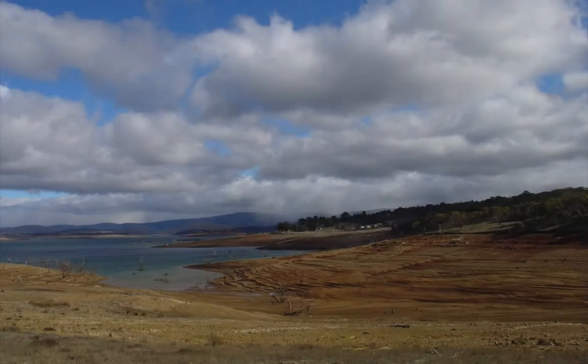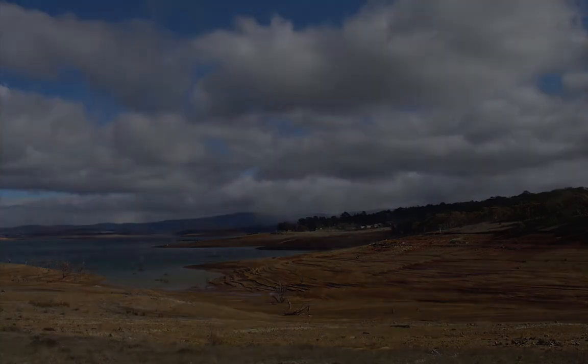This photo shows Lake Eucumbene a few years ago. Lake Eucumbene is a completely man-made lake. A few years ago there was a big drought and the level of the lake dropped a lot, and you can actually see that all the trees which were flooded when Lake Eucumbene was formed have now started to appear again. So this is actually revealing the old town site of Adaminaby before it was moved to its new location.